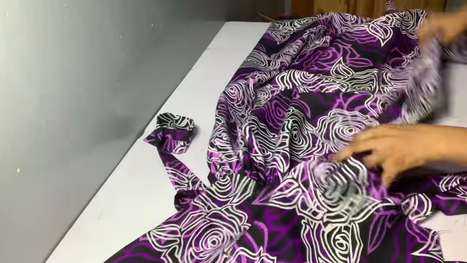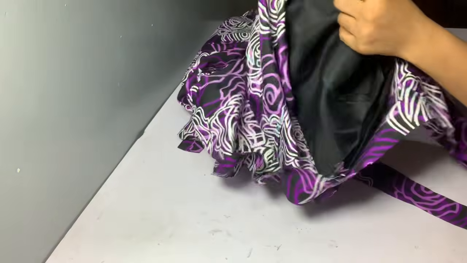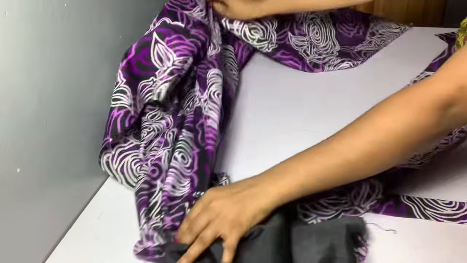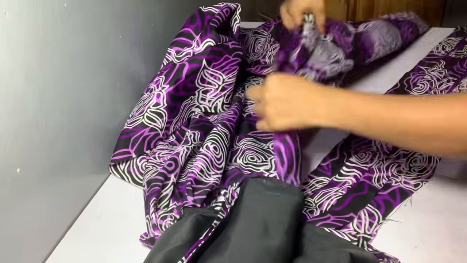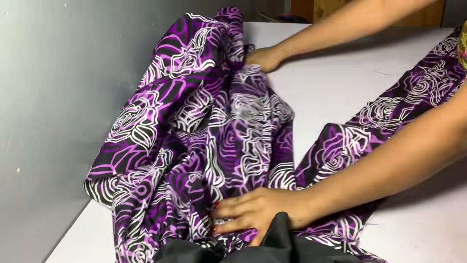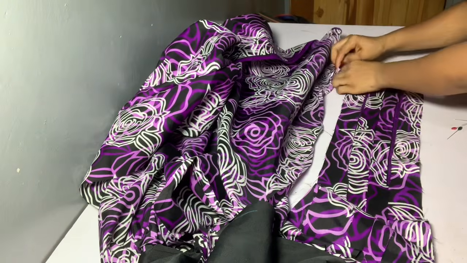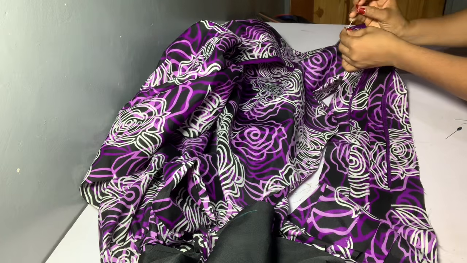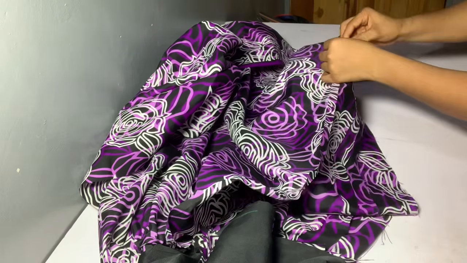I'm going to turn this dress to the wrong side so that we can work on the back side. Okay, so I'm going to turn it right now. After turning it, you can see, I'm going to bring the back. Okay, so I'm going to bring the hem of the ruffle on the other side, right? So we have joined one side, remember, so you're going to bring the other side of it and match it with the hem of this dress part. All right, match it and you will start pinning again.